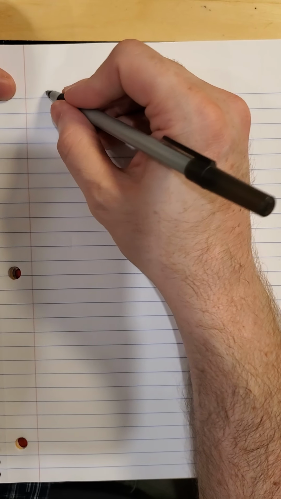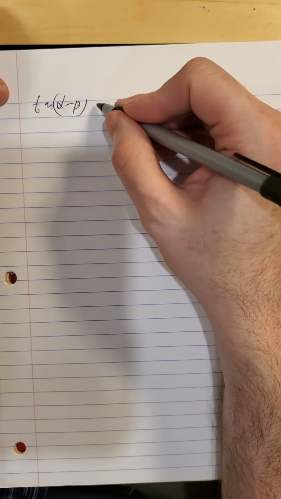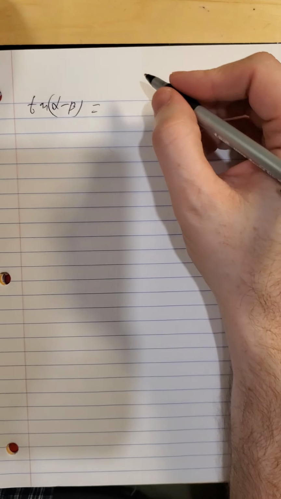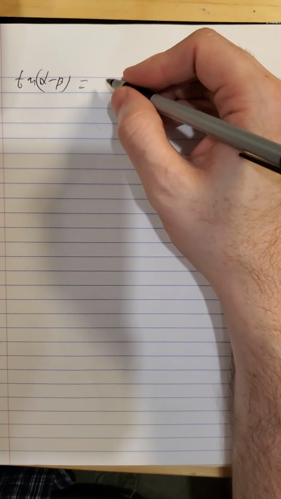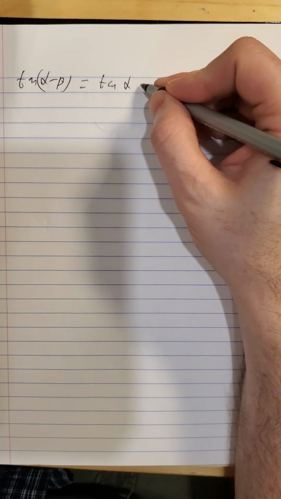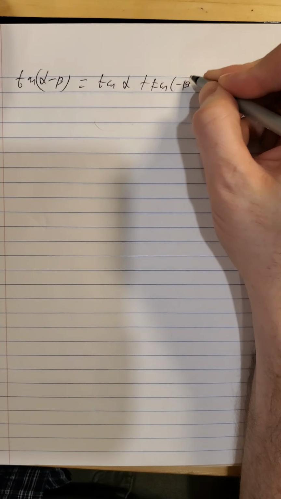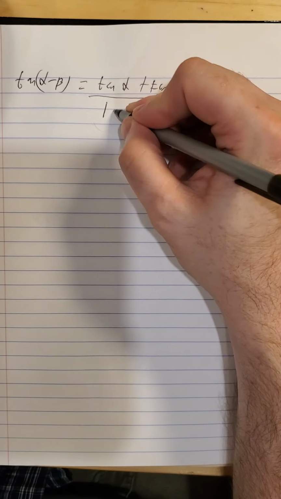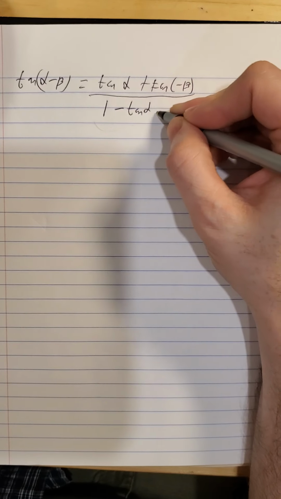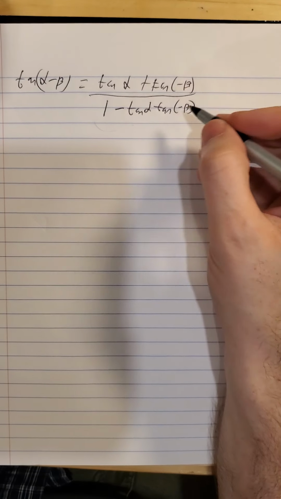Now, if we wanted tangent of alpha minus beta, we just have to remember that we flip the sign then on the beta. So tangent alpha plus tangent of the opposite of beta over 1 minus tangent alpha, tangent of minus beta.